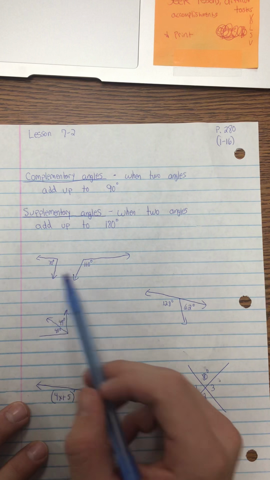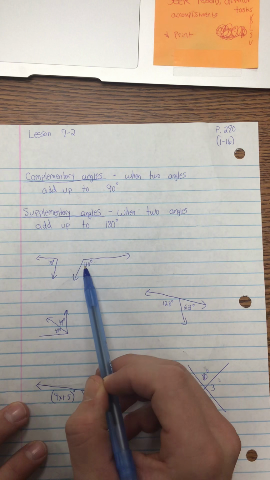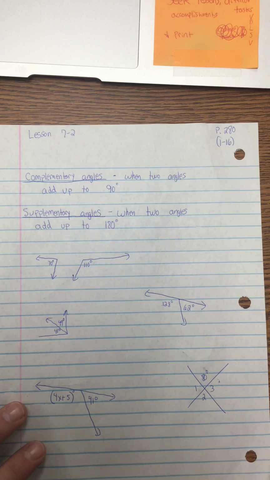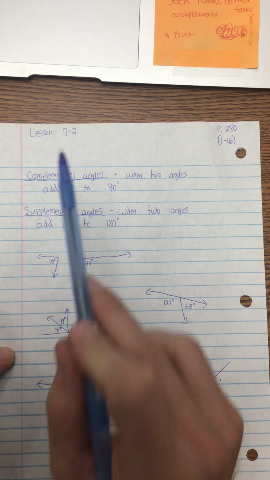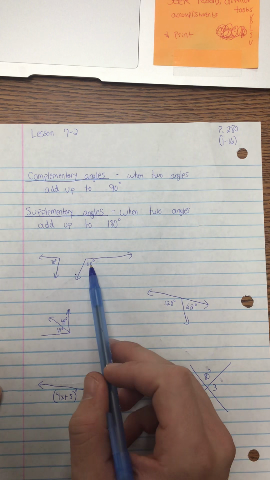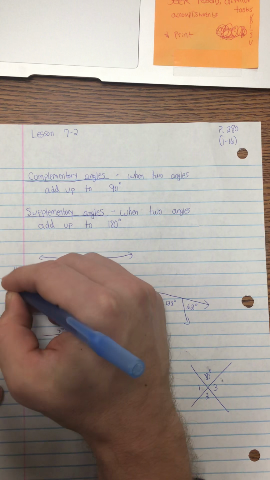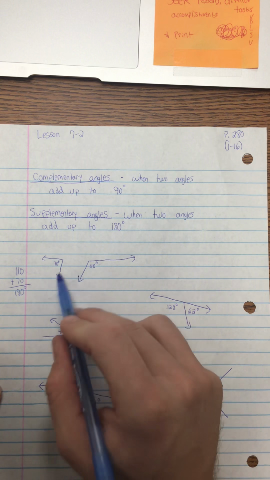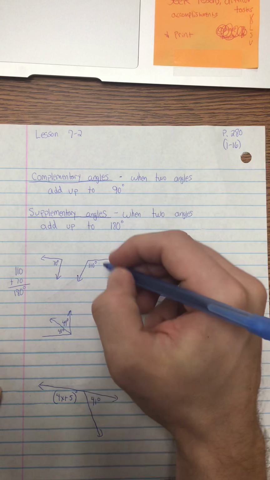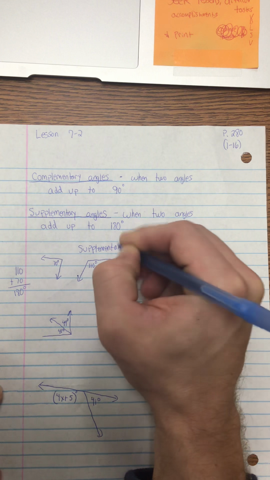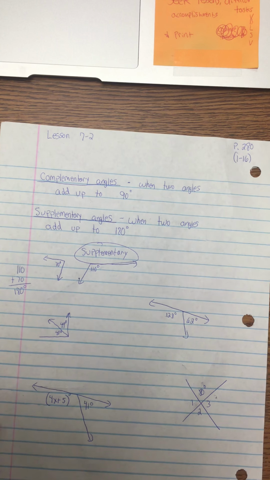Okay, so here, these two angles. I have a 70-degree angle and a 110-degree angle. So what we need to do is add these up, right? That's what our definition of these two angles is telling us to do. Add them up. If we get either or, it'll be one of those two. If we don't, then our answer is just neither, okay? So 110 plus 70, we know when we add that together, we get 180. So two angles that add up to 180 are supplementary angles. So we would say they are supplementary, right? That's it.